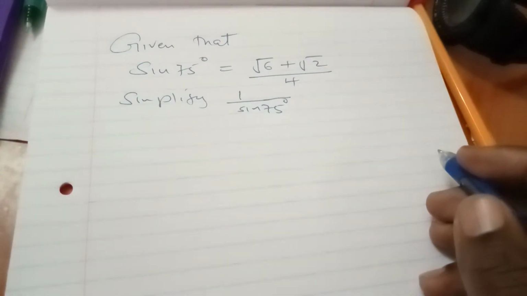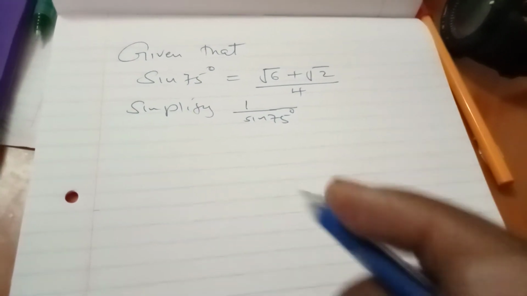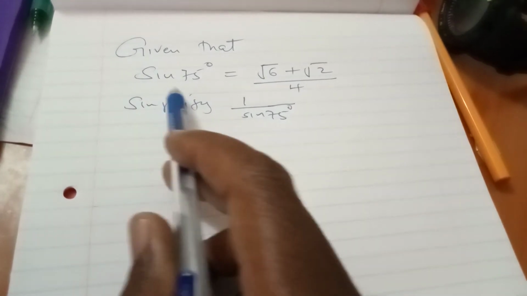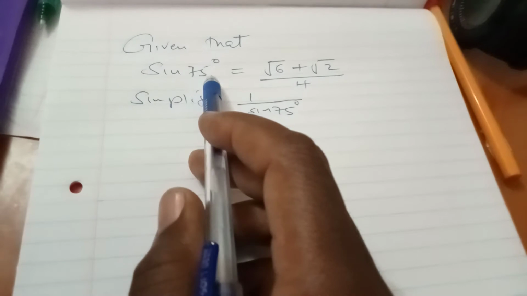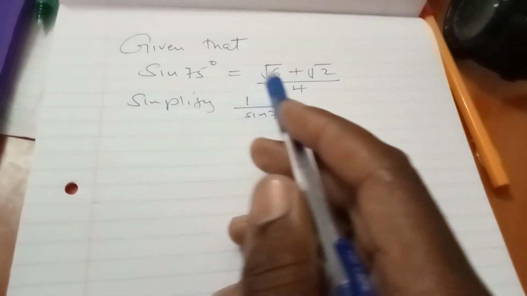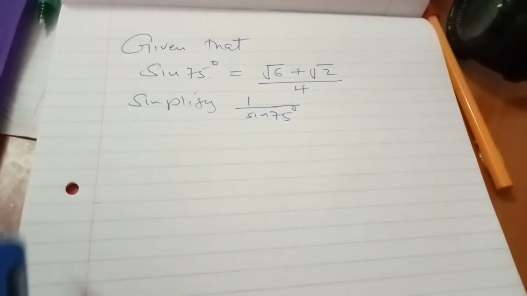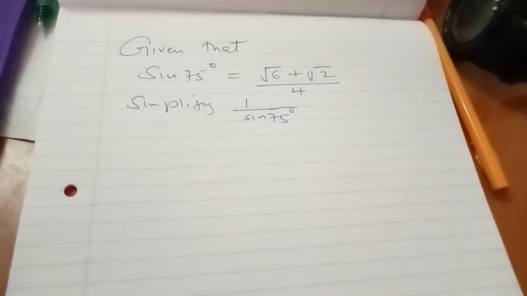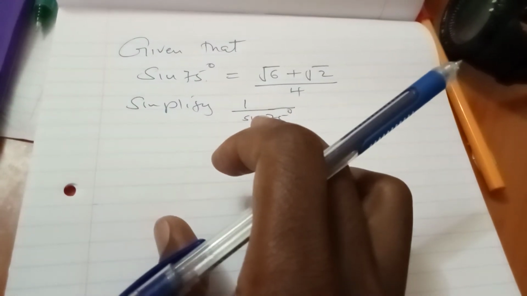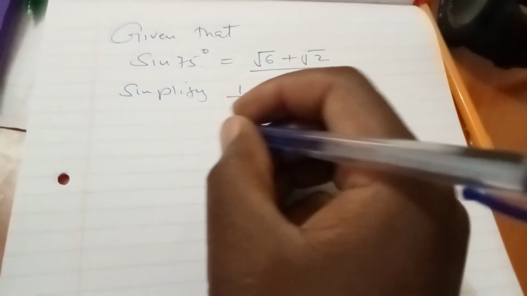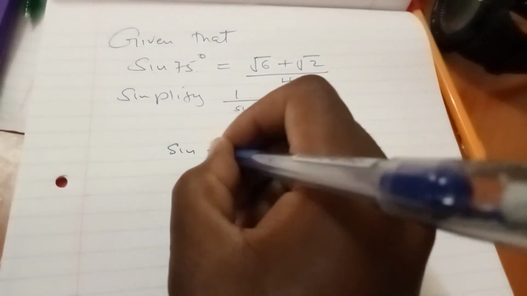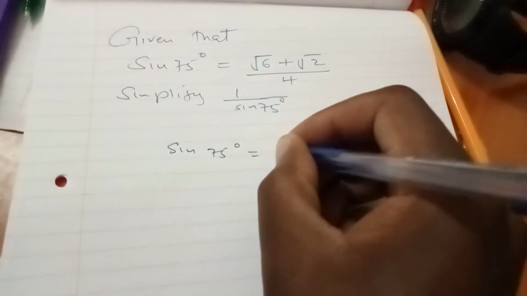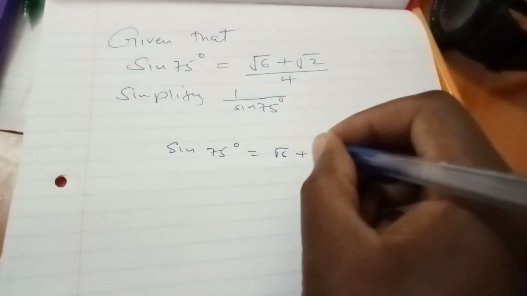Okay, so welcome to this video that involves trigonometry and surds. You can see we have sine of 75 and we have square root of 6 plus square root of 2 over 4. And the question says simplify that. So we can begin by taking sine of 75 degrees as square root of 6 plus square root of 2 over 4, the way we are given.